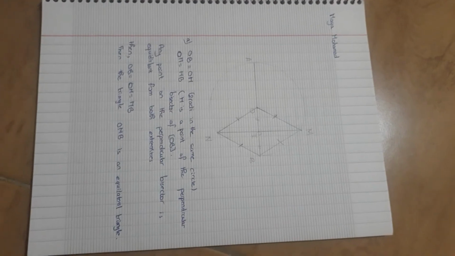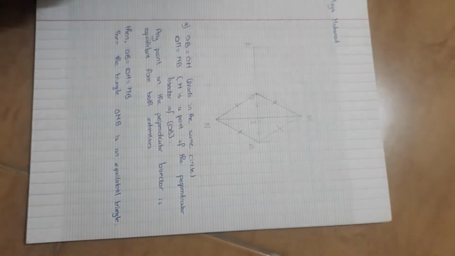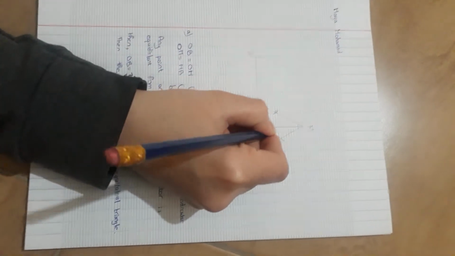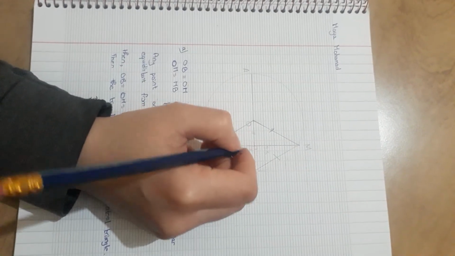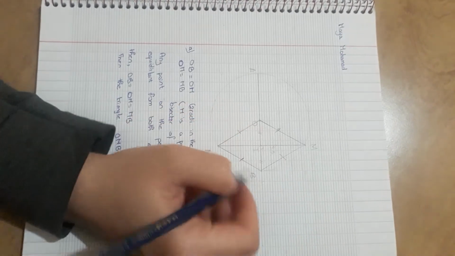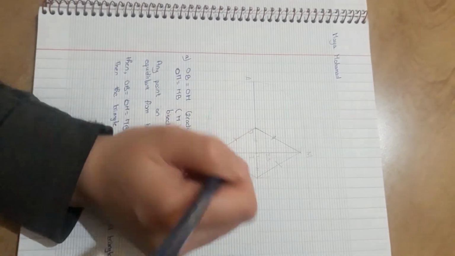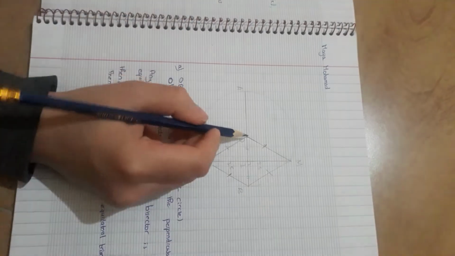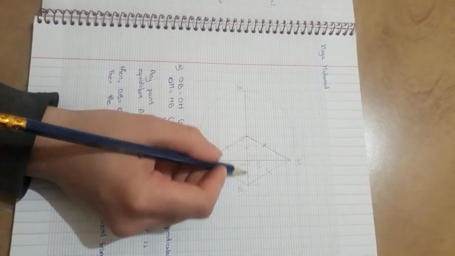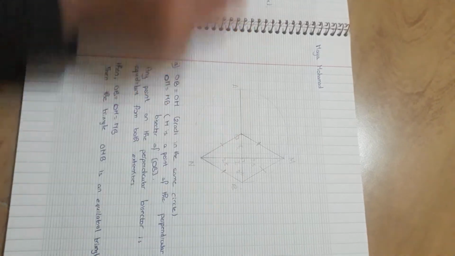Part C. Suppose that IM is equal to 3.5 centimeter. And since OMBN is a rhombus, then the diagonals bisect each other. So IN is also 3.5 centimeter. And we know that OB is 4 centimeter, so this is 2 and this is 2. So they asked us to find the area of OMBN.